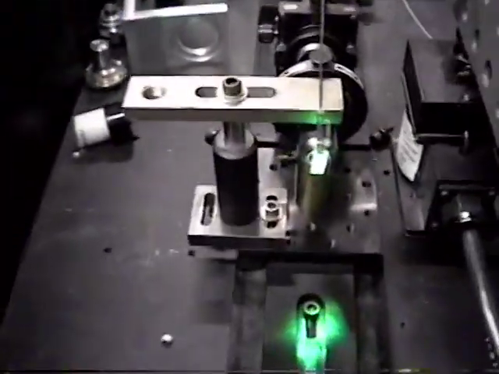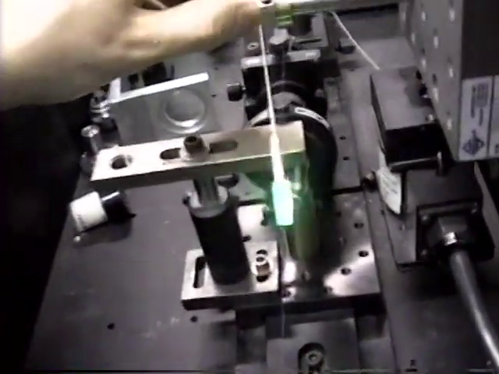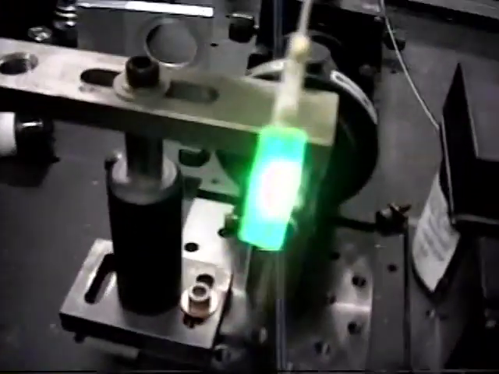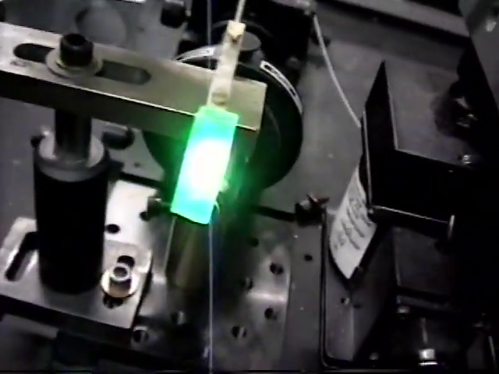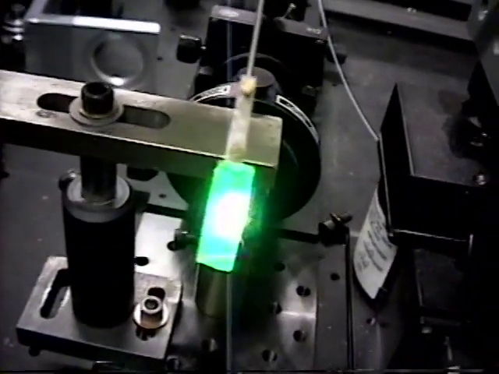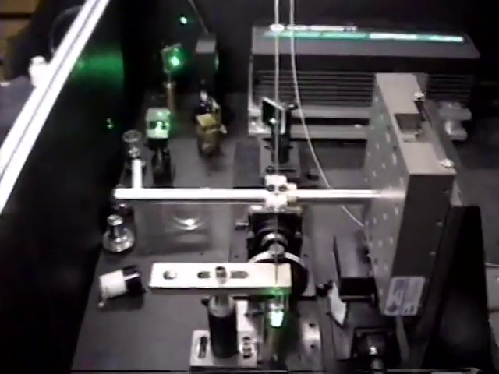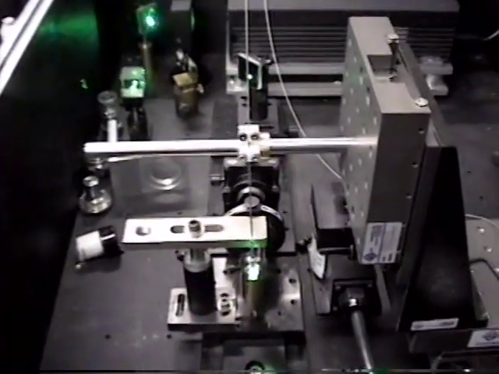Here's our beam launcher into our coil of 2 meter long fiber. If we look at the beam, it's fairly bright, and you can't really see it because the lens isn't capable of picking up the intensity. It's too intense. So this is our final product that seems to be working the best.